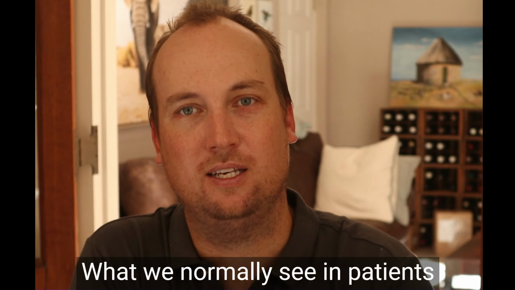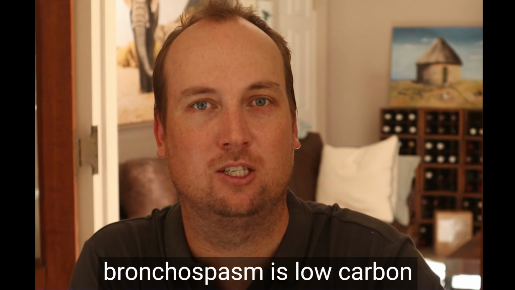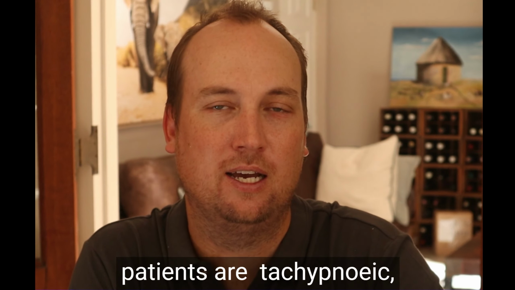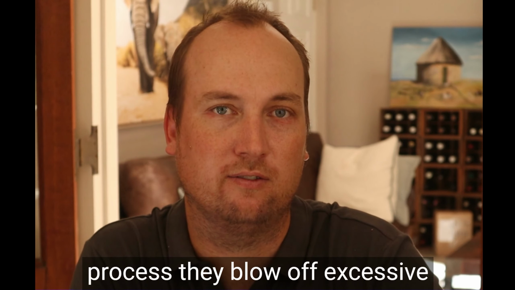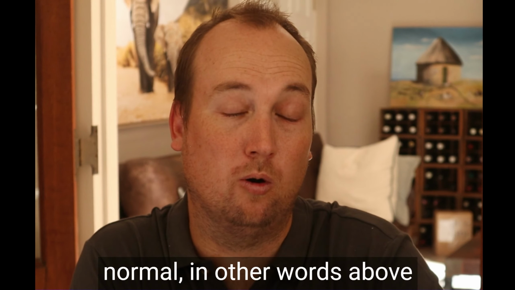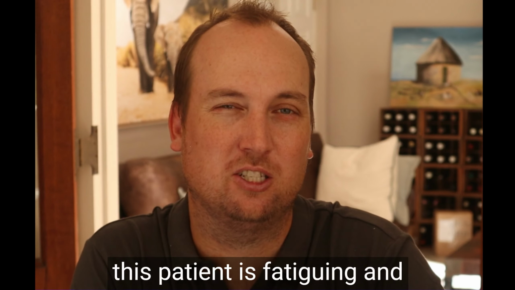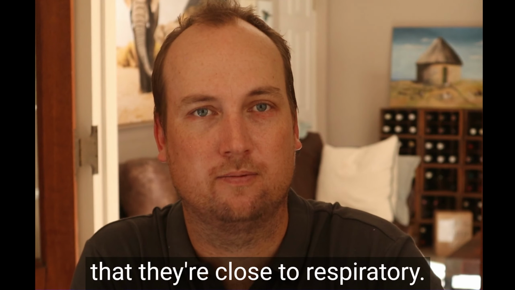What we normally see in patients with respiratory distress or bronchospasm is low carbon dioxide levels because the patients are tachypnoeic, they're distressed, and in this process they blow off excessive amounts of carbon dioxide. So when the level is rising or it's normal, in other words above 4.5, then that is a sign that this patient is fatiguing and that they are close to respiratory arrest.